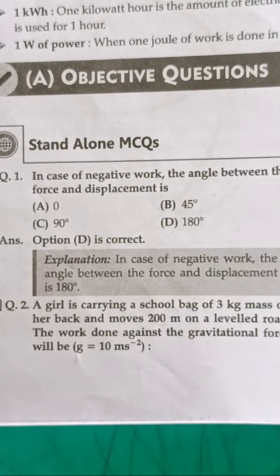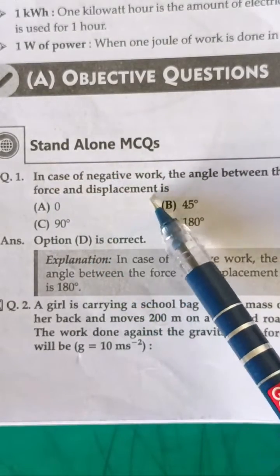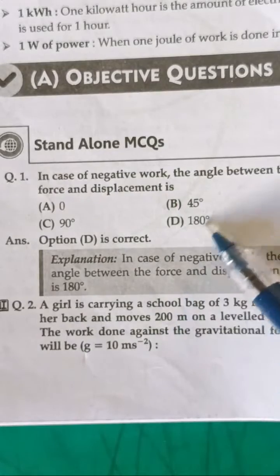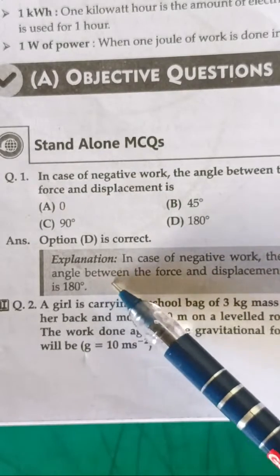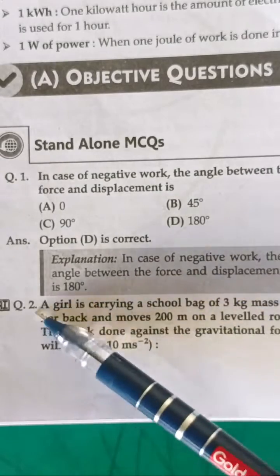Now we will see work, force and energy MCQs, important questions, class 9 science. So question number 1: in the case of negative work, the angle between the force and displacement is? Answer is 180 degree. Explanation: in case of negative work, the angle between the force and displacement is 180.